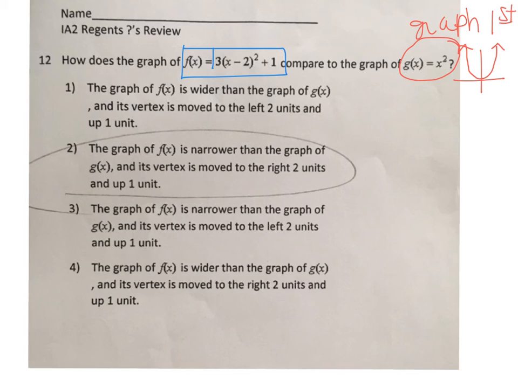And you're not putting f of x in there. Same thing with over here. You're not putting g of x. You're just putting x squared. And for the second one, you're just putting in 3 times the quantity of x minus 2 squared plus 1. And you're going to look to see what happened to the second one in comparison to the first one.